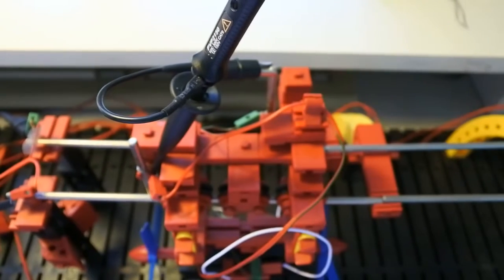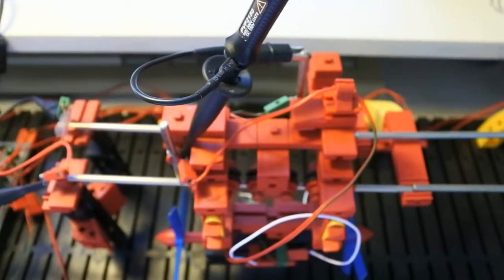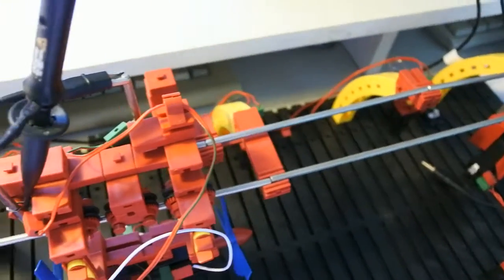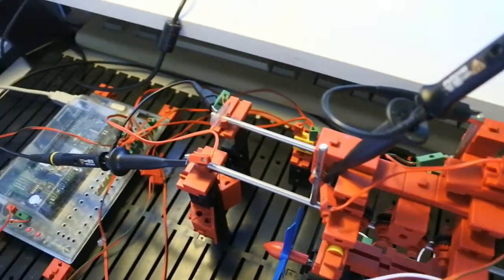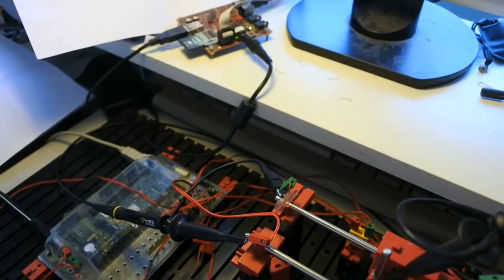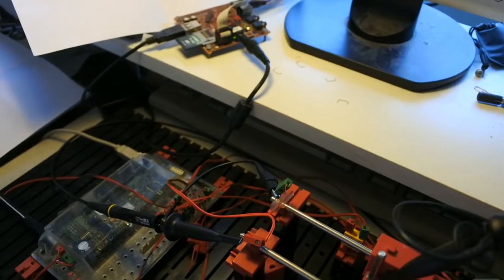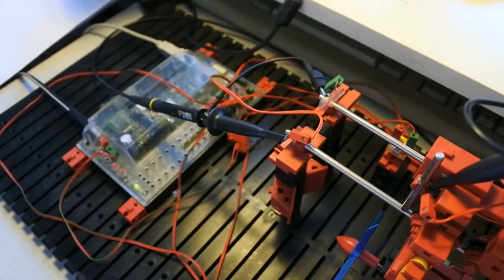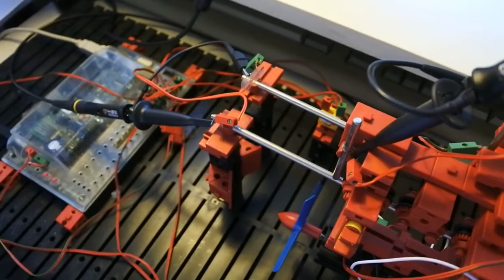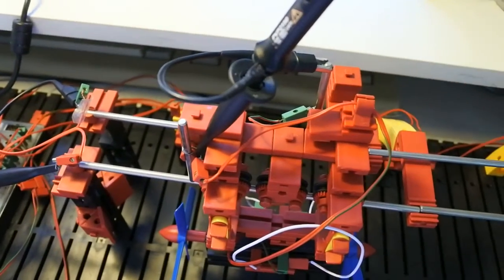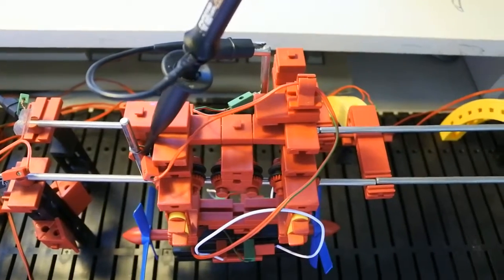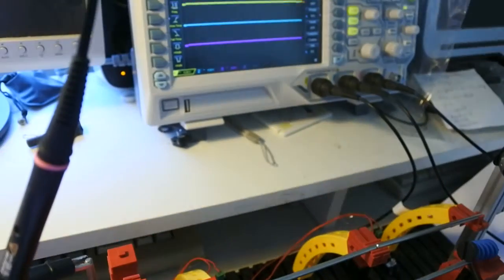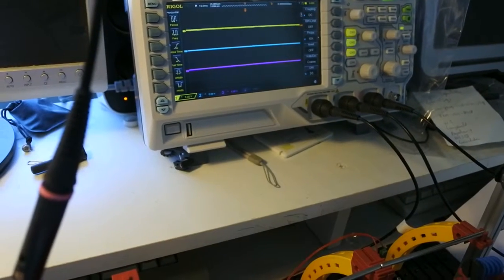Welcome to another video and episode on my monorail built with fischertechnik, controlled by a BeagleBoard running Ubuntu Linux and a Robo interface, programmed in Python, and also measured with an oscilloscope of which you see the probes. And this is the oscilloscope set to pulse modulation.